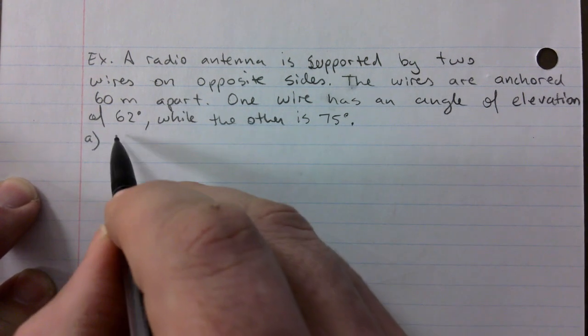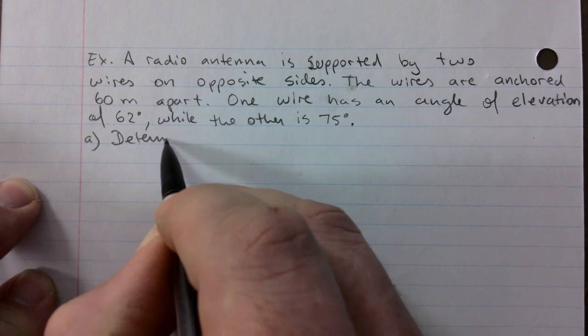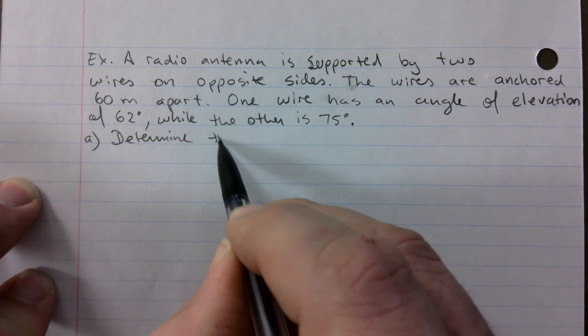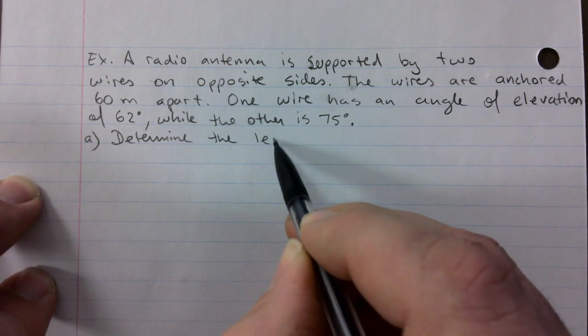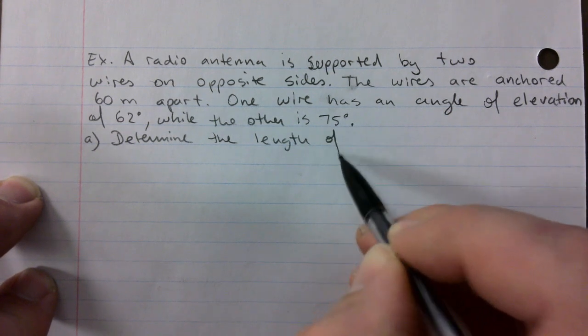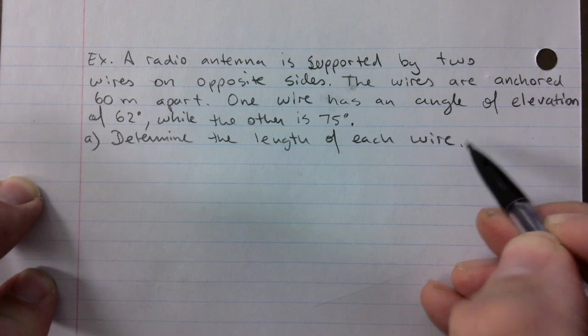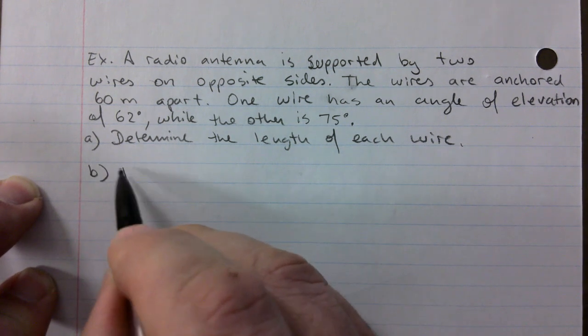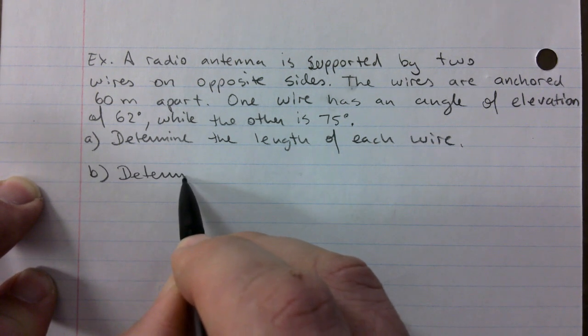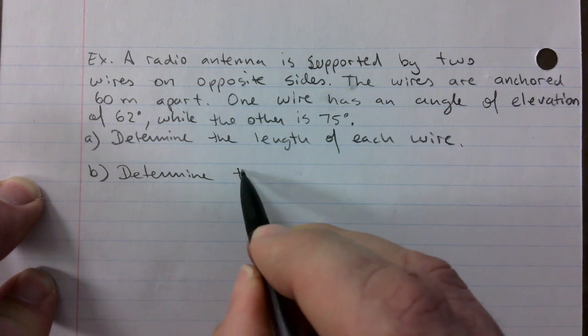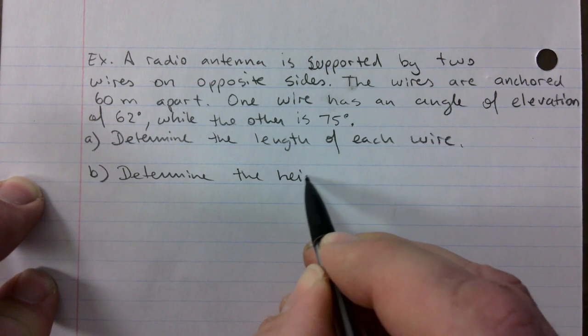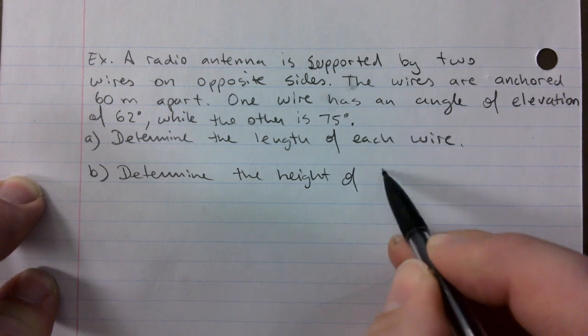A. Determine the length of each wire. B. Determine or calculate the height of the pole.